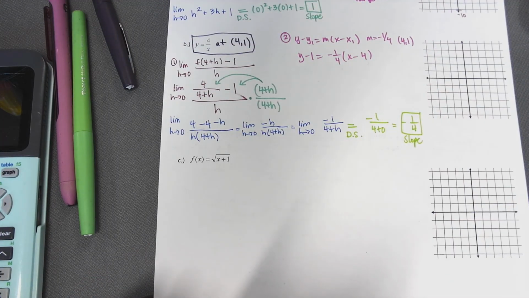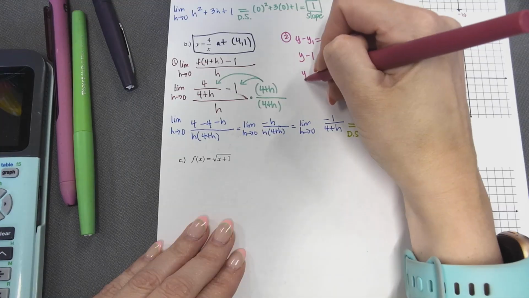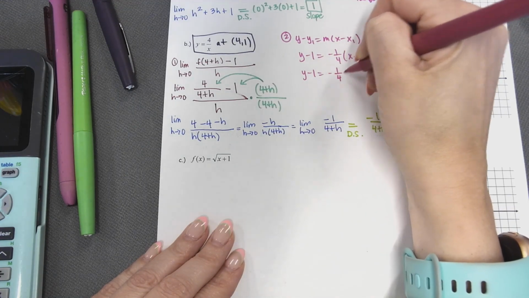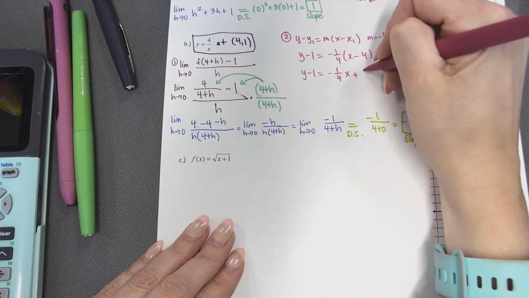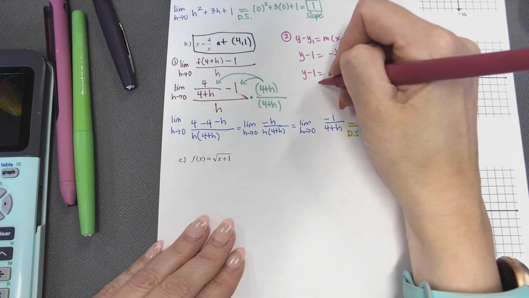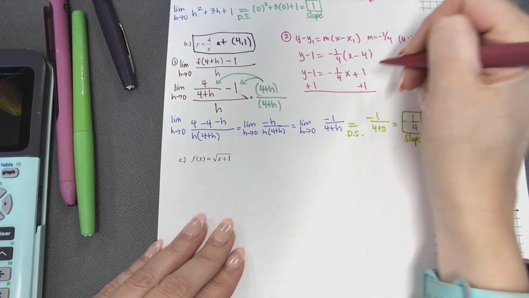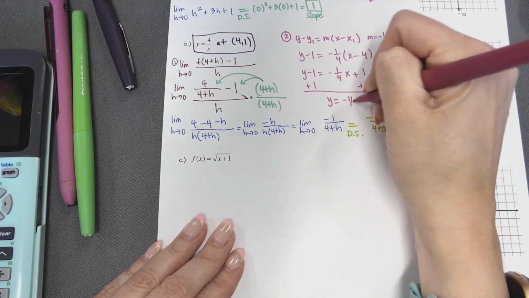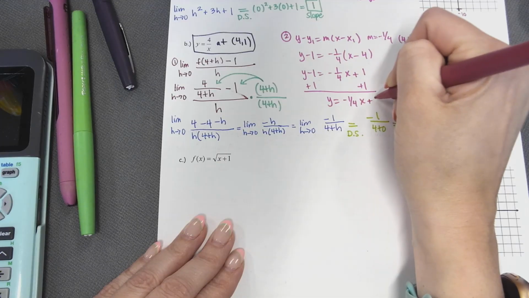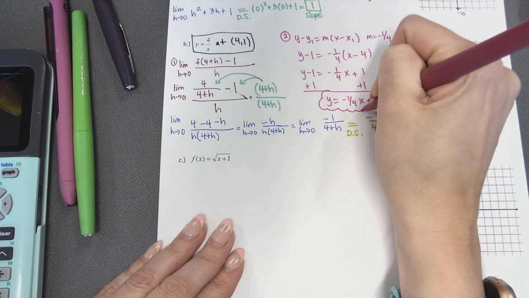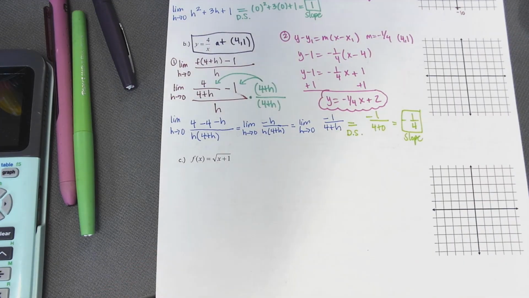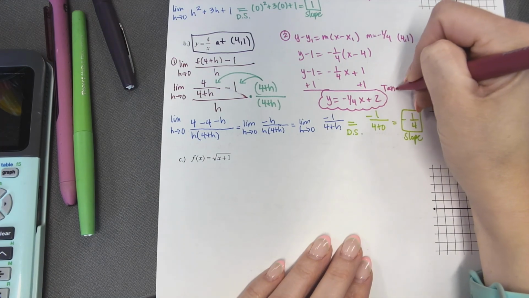Okay, so once you distribute, get negative 1/4 x plus 1. Add 1 to both sides. Okay, so you have y equals negative 1/4 x plus 2. This is your tangent line.